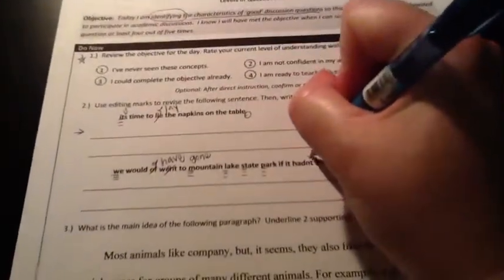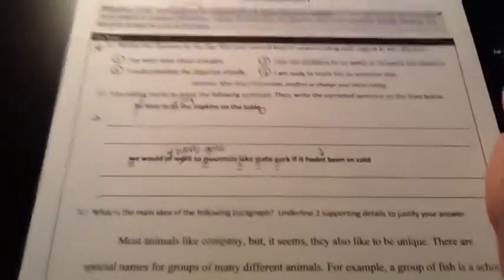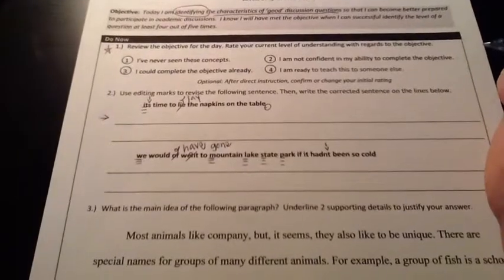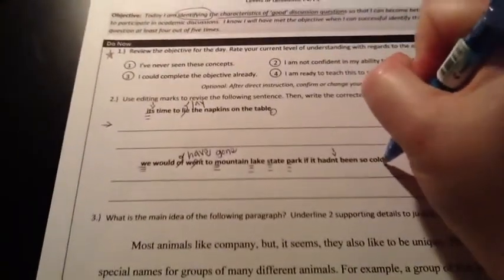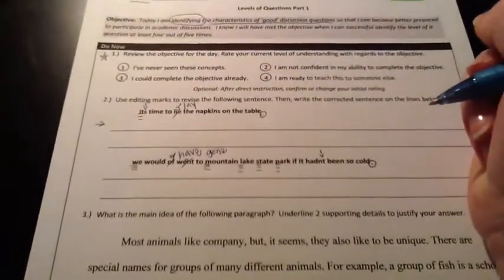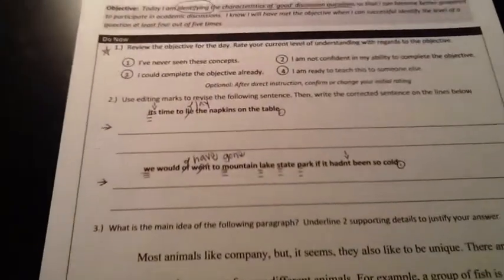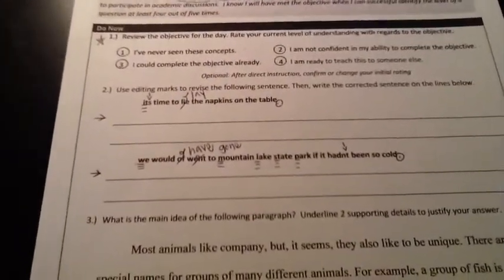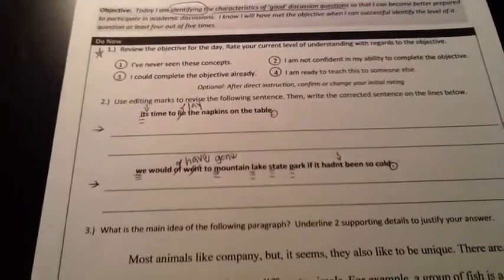Once again, I see a contraction that's missing its apostrophe, so I need an apostrophe between the N and the T in hadn't. If it hadn't been so cold. And once again, I conclude with my punctuation. Now, make sure that you have all the corrections correct and that you properly write the sentence on the lines below. Take some time to do that and then resume to check your next answer.